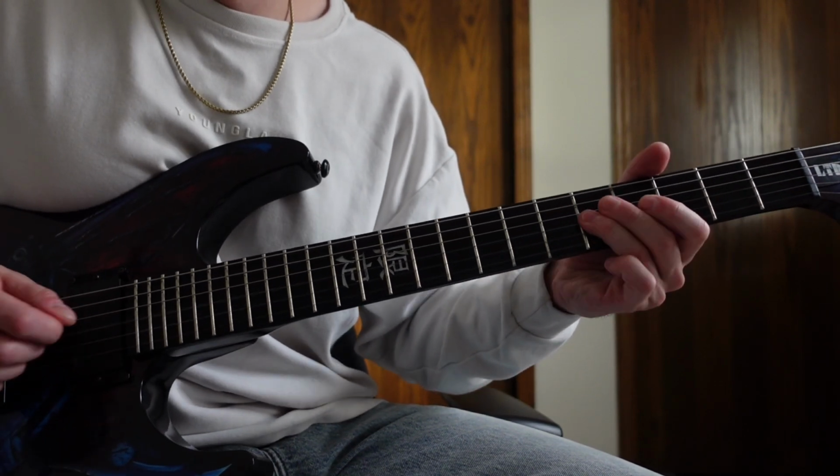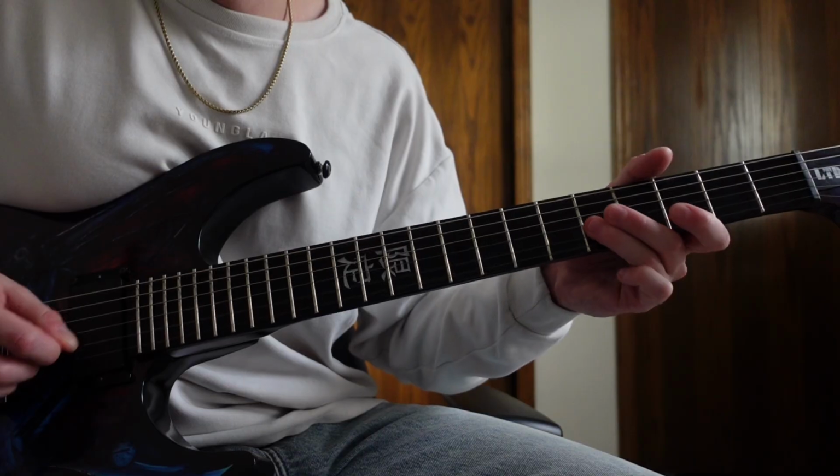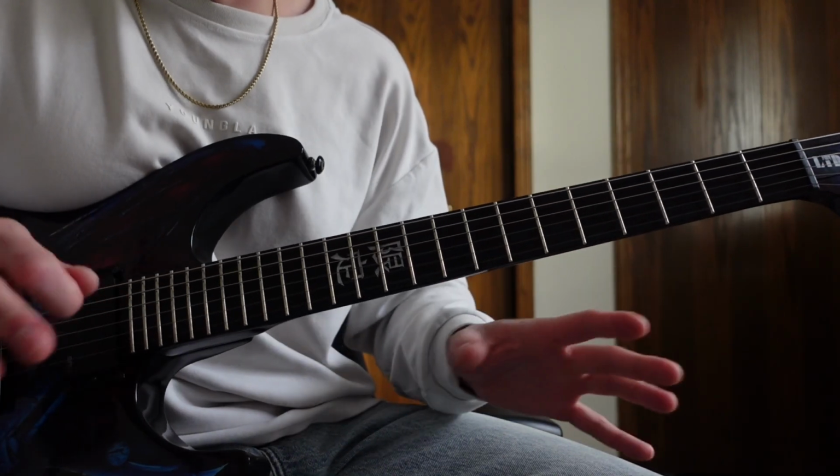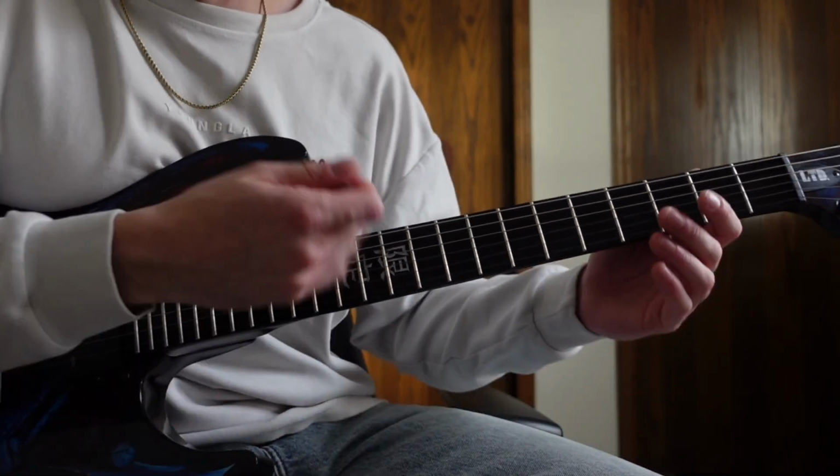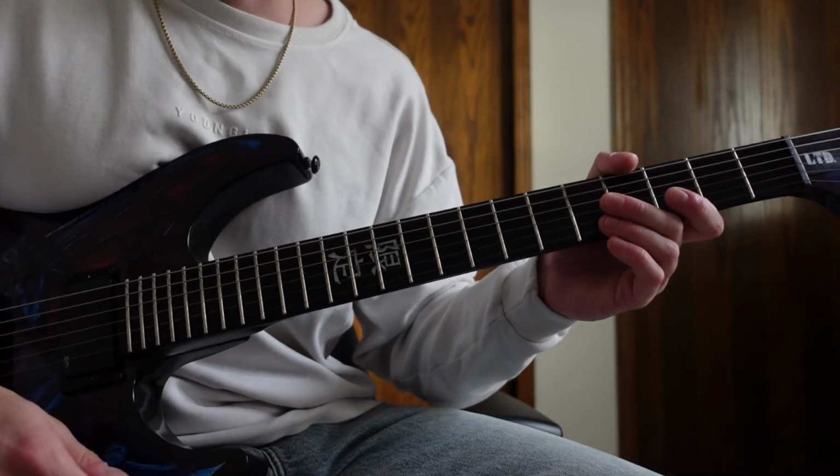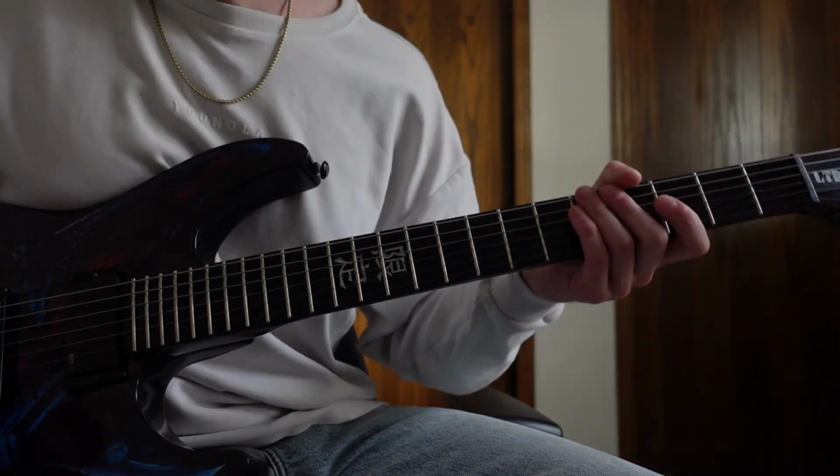Again, you have both of those going on at the same time. But those chords that we just learned are going to be used throughout the entirety of the song.